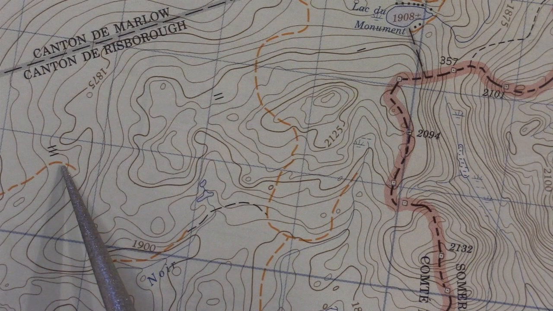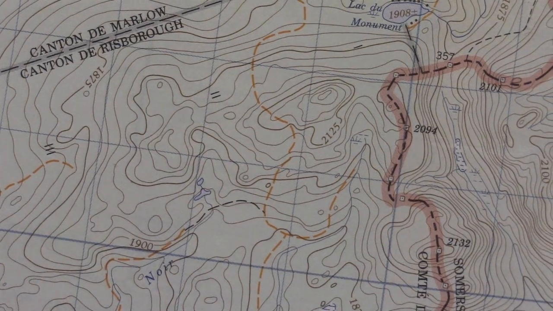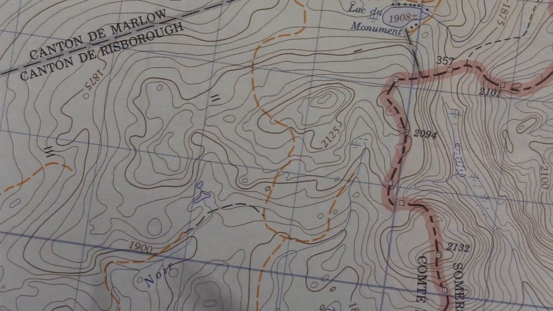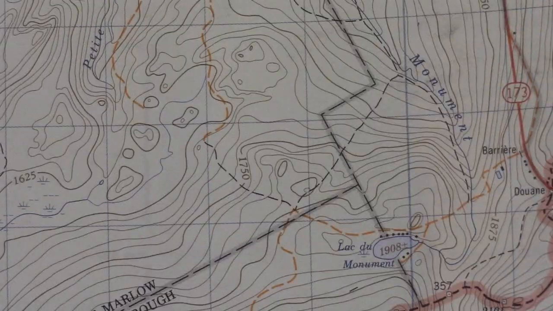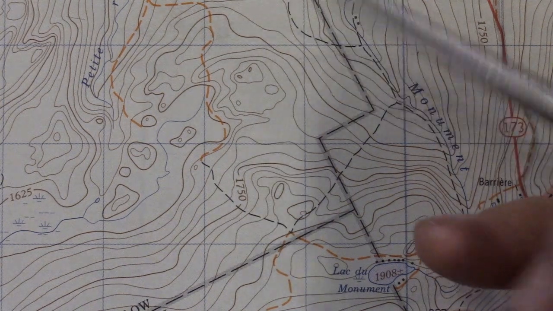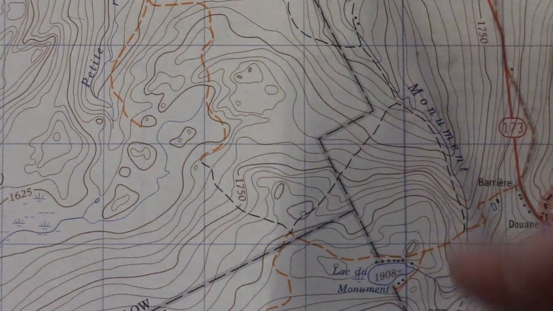Okay, and for these you can research on the back of the map. Usually all the symbols used on the map are present, so you can always refer to the back of the map to have more defined information about the symbol.